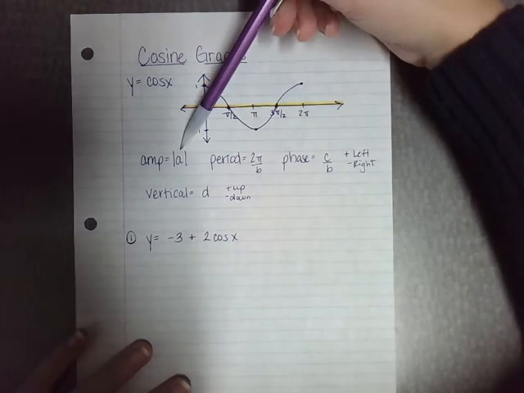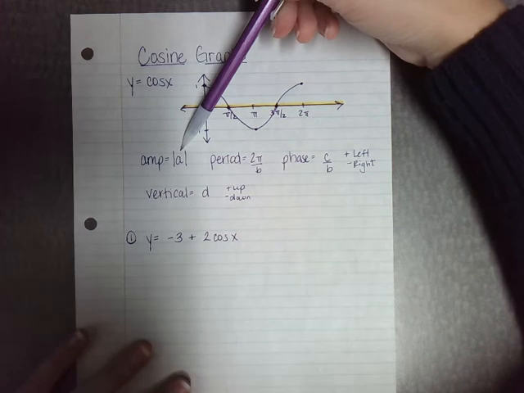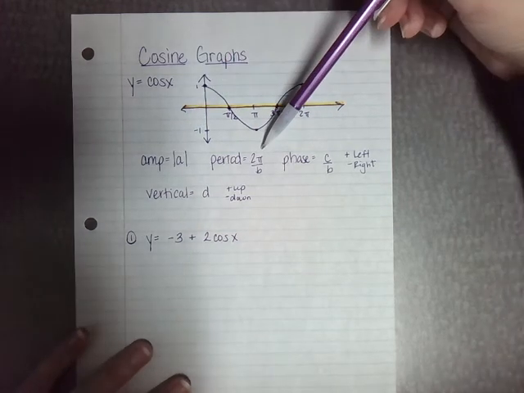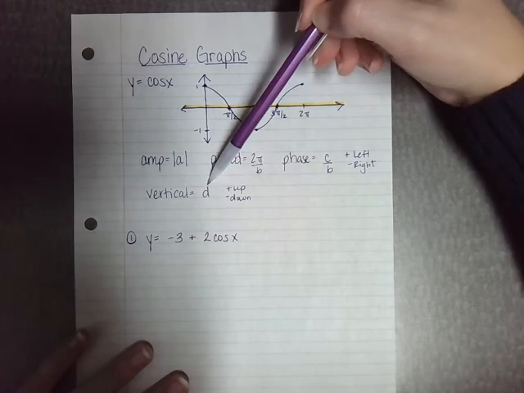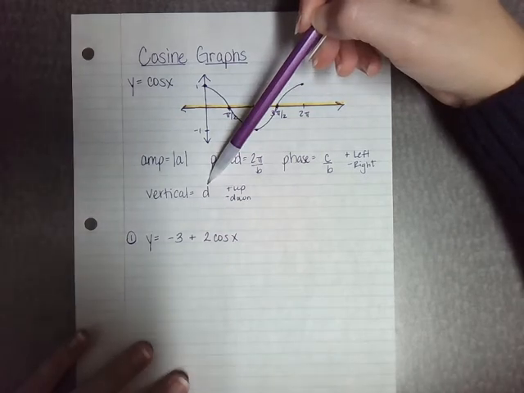All of your transformation rules are the same. Amplitude is the absolute value of A. Period is 2 pi over B. Phase shift is C over B. Vertical shift or midline is D.